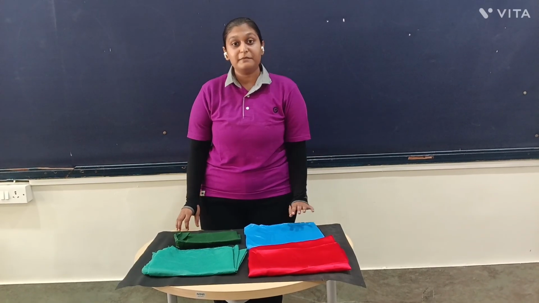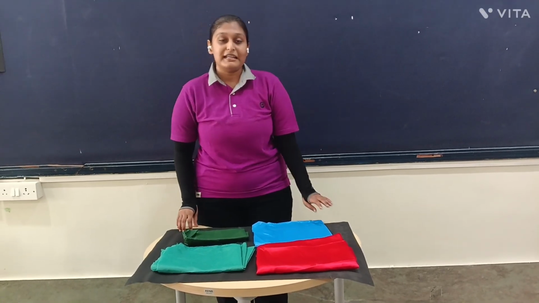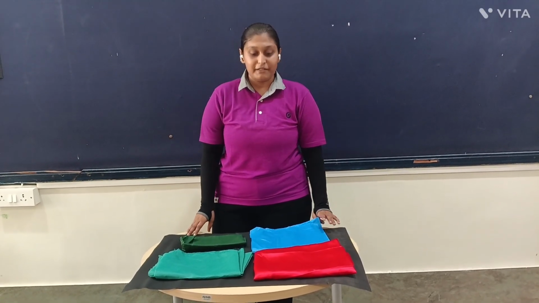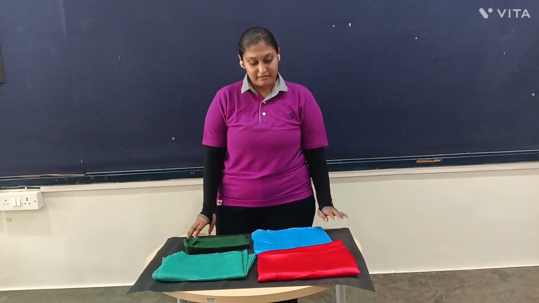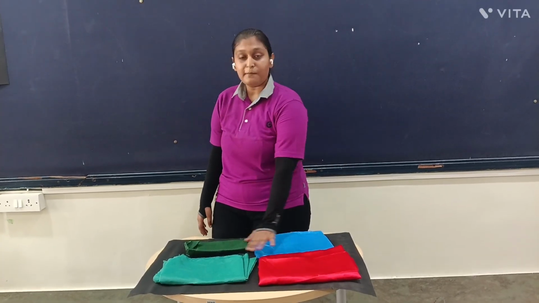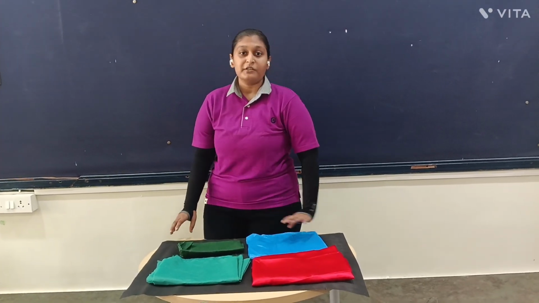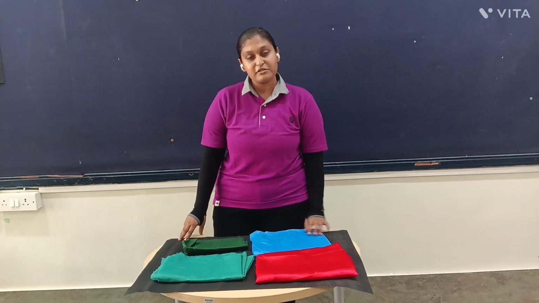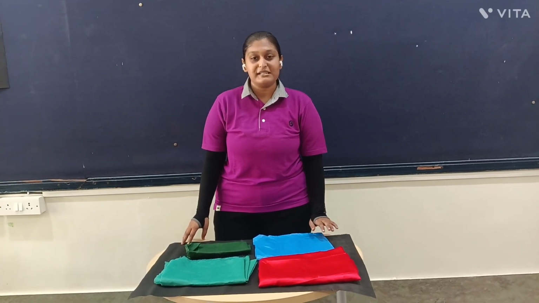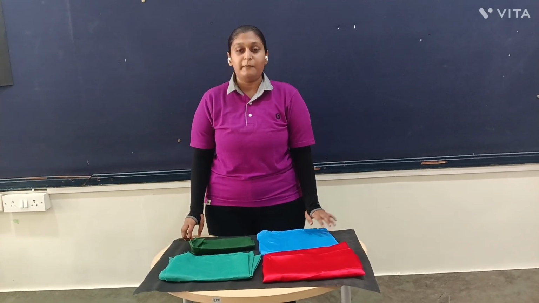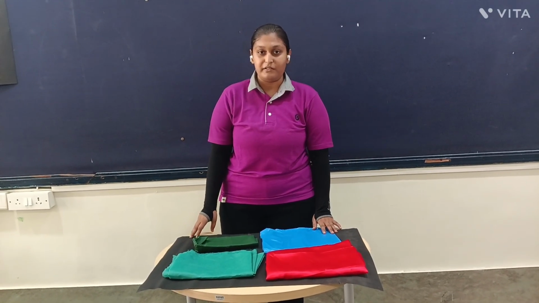Next, we also know that different materials also affect the descent of the parachute. Here we have used 4 different types of material: plastic, silk, polyester and cotton. To calculate the drag coefficient of each of the following, we use the formula CD is equal to 2Fg upon rho A V square.